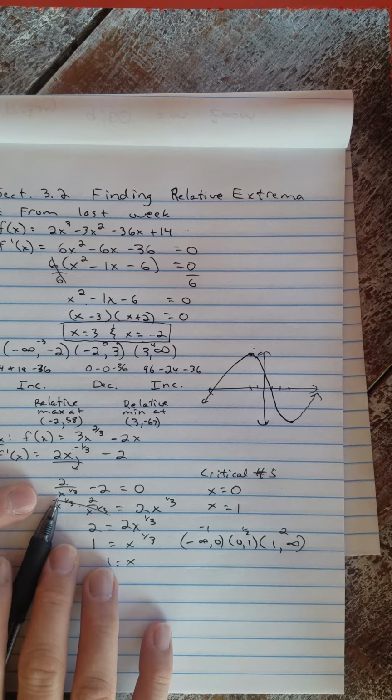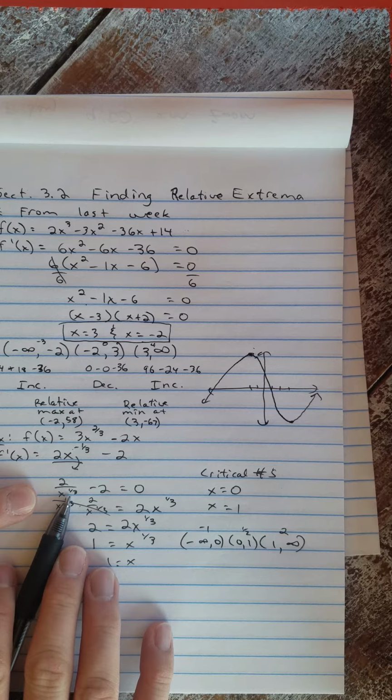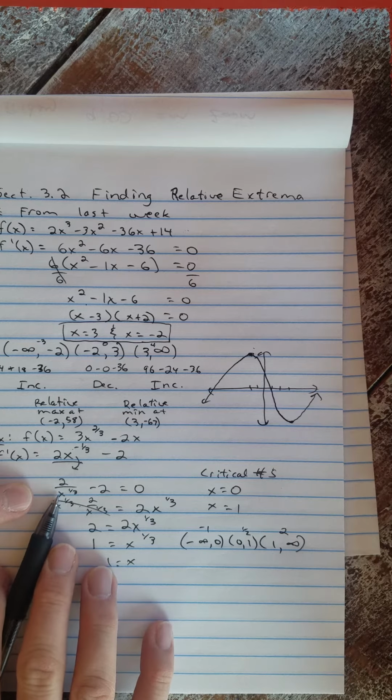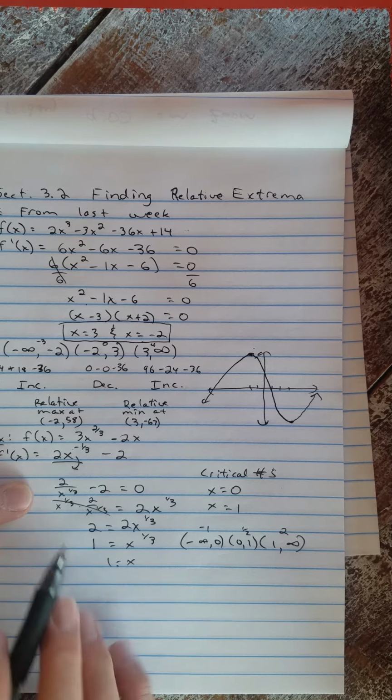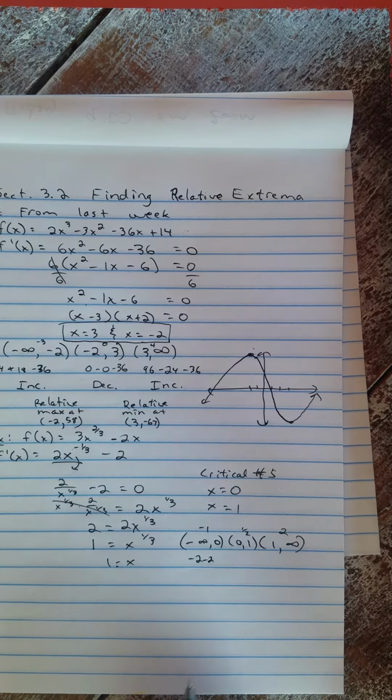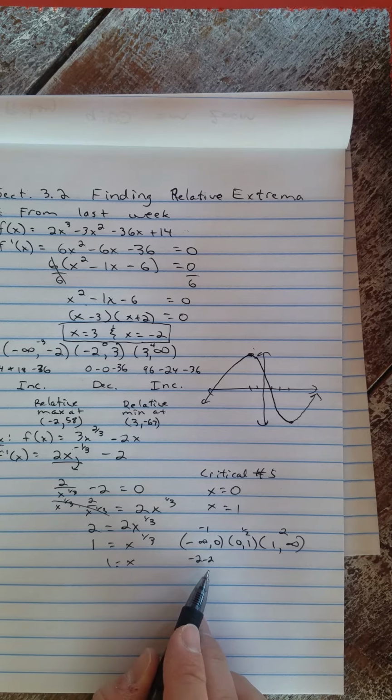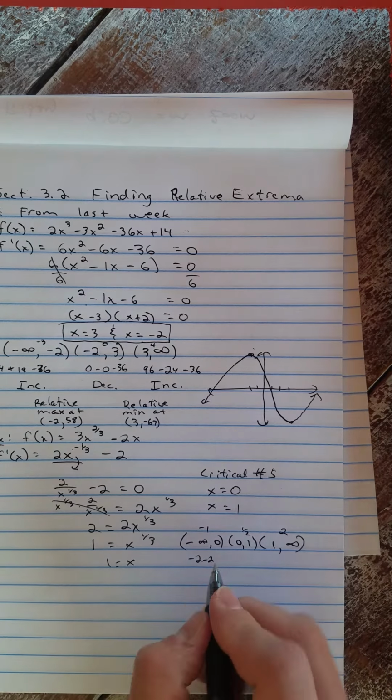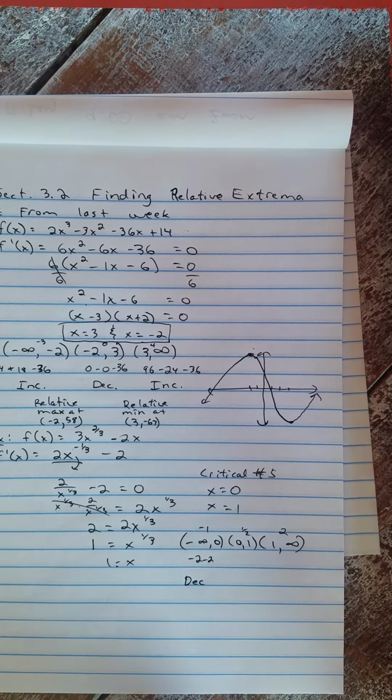when you plug in negative 1 into this derivative right here, negative 1 to the 1/3 power is still negative 1. So this is 2 over negative 1, which is negative 2, minus 2 is negative 4. So we have a negative derivative. When we plug in negative 1, that means our graph is decreasing from negative infinity to 0. It's going down.